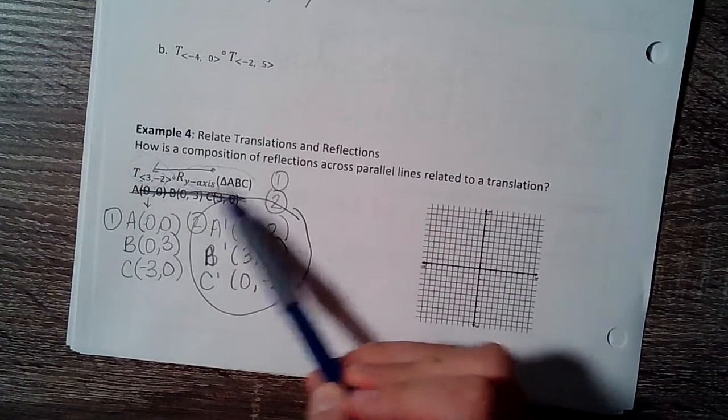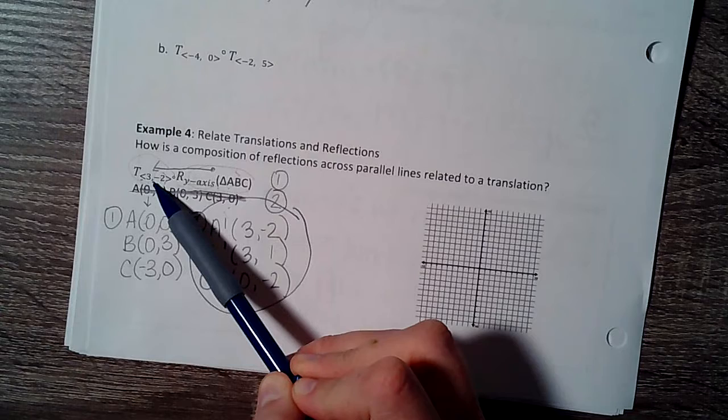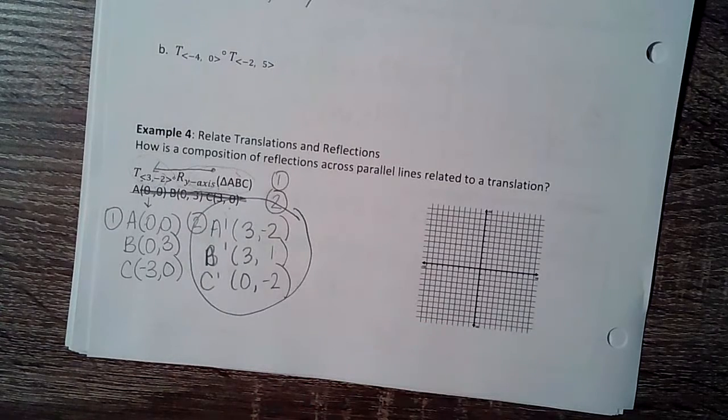So to recap, we reflected and then we moved. All right, so that's it.